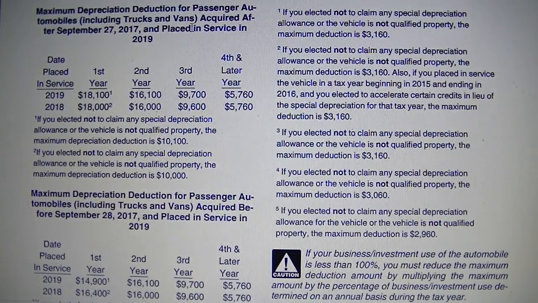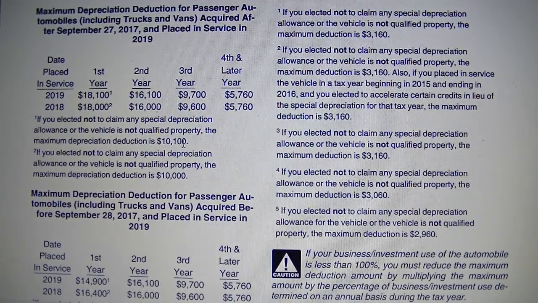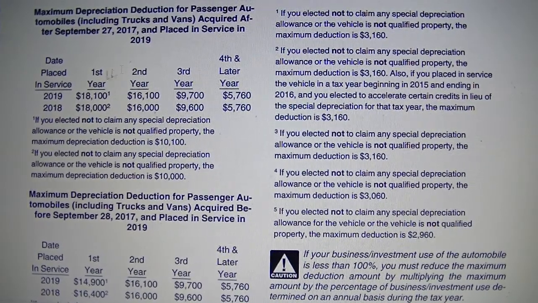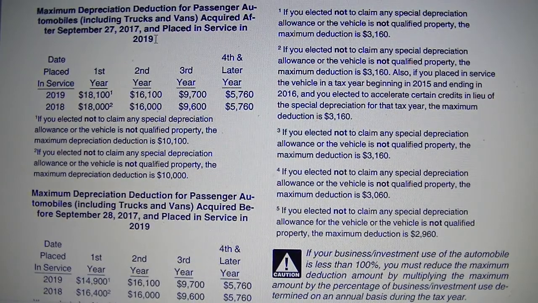So for property placed in service in 2020, you use the information for 2019 until 2020 is released. You want to make sure they say placed in service after September 27, 2017 and placed in service in 2019. So we are going to assume it's going to be the same for 2020 unless we have a new version release.